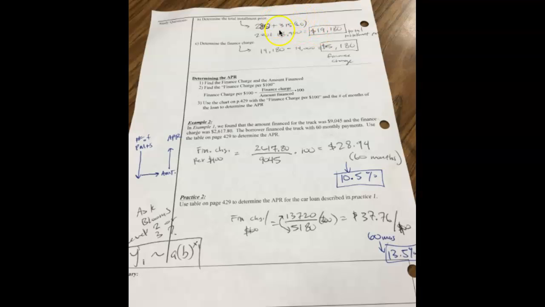If you look back, you'll see that it was $315 a month for 60 months, which turns out to be $18,900. So add that to the $280 to get $19,180 total installment price. And then the finance charge would be the total installment price, $19,180, minus the initial price of the car, $14,000, to come to the total $5,180 of interest or finance charge.